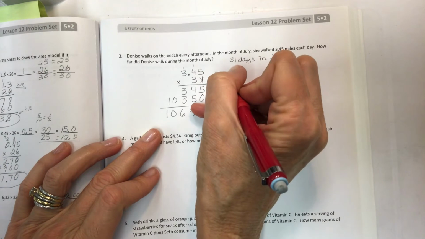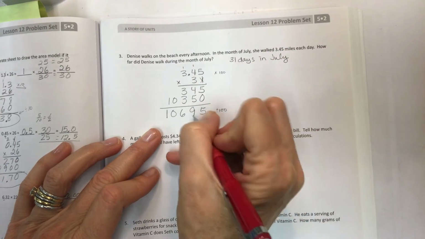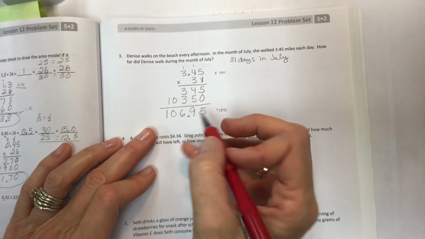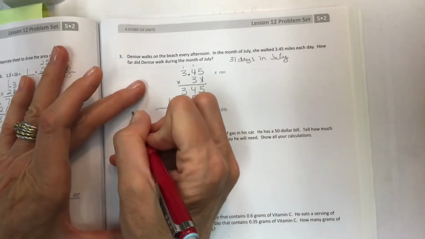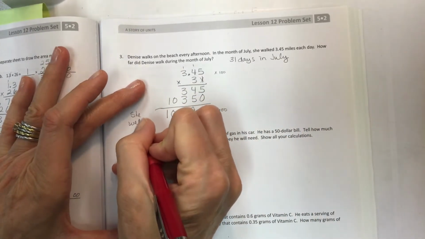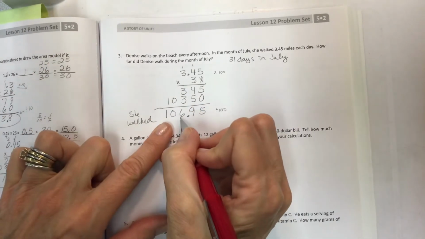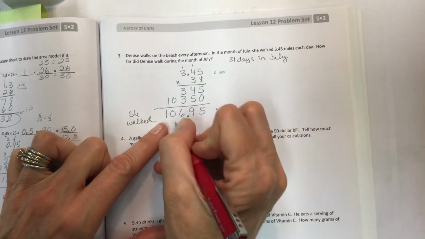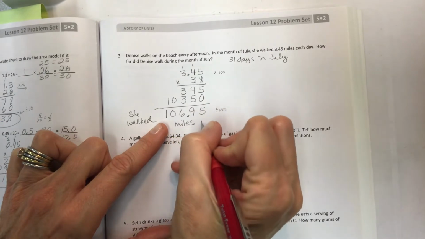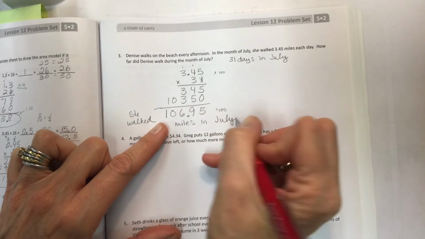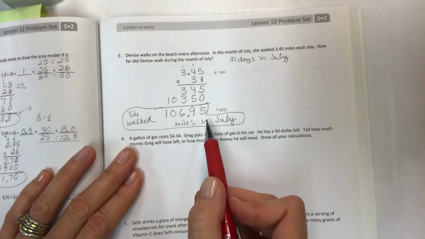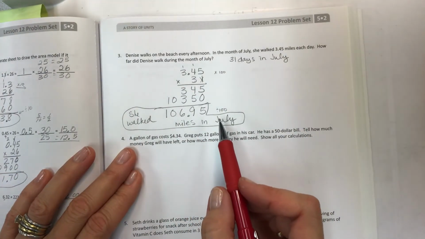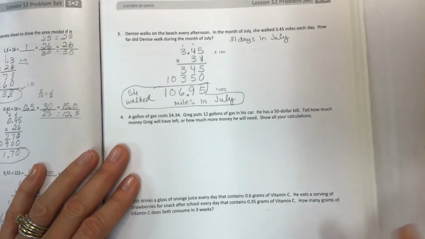Then we have, of course, the multiply by 100, divide by 100. And so I have 106.95, but let's label it. She walked 106.95 miles in July. Wow, kudos. Okay, there you go. So that is number 3, and then we'll do number 4.